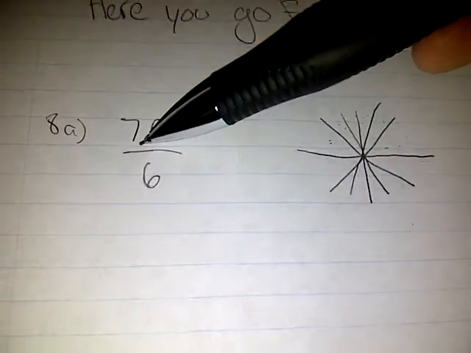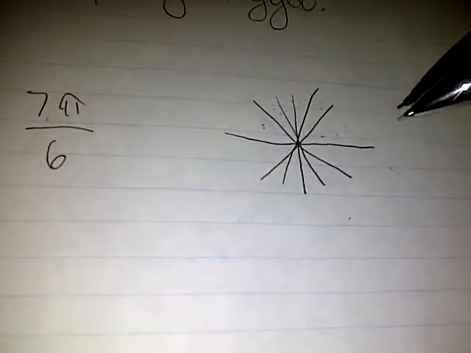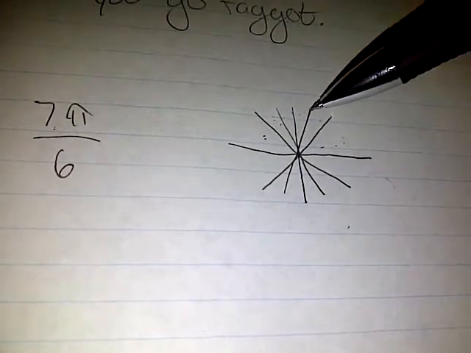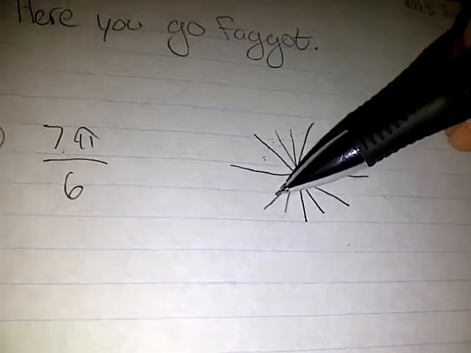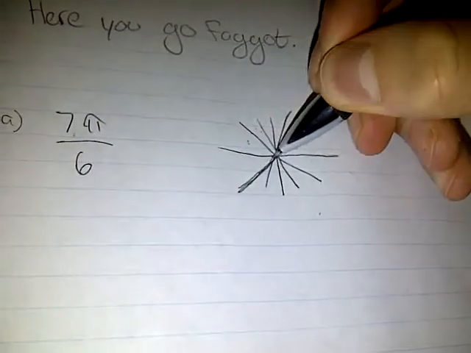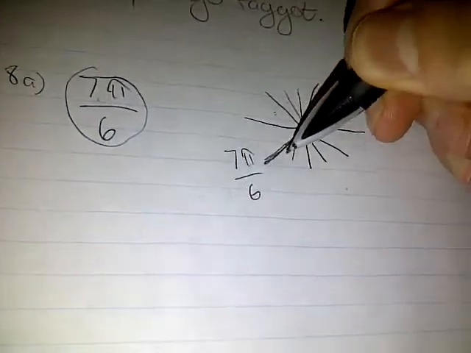And then this number up here is going to determine how far you count. So you start from here and go 1, 2, 3, 4, 5, 6, 7, because of the number 7. So this is the angle that this is on. So 7 pi over 6 would be right here on the unit circle.